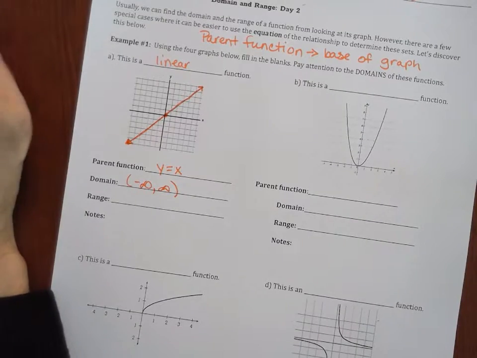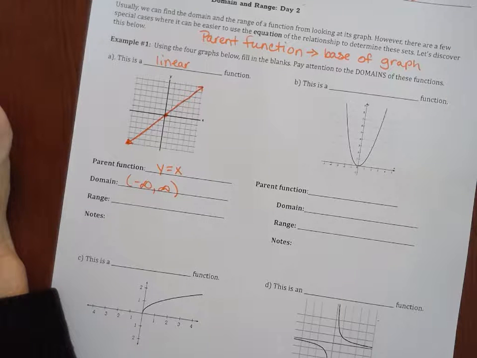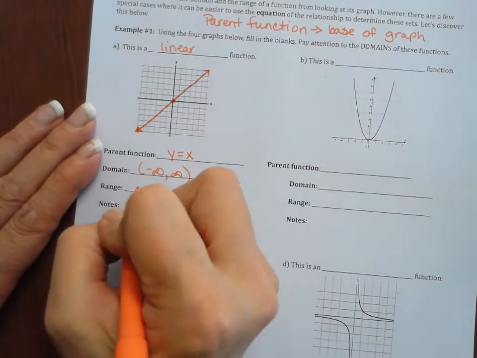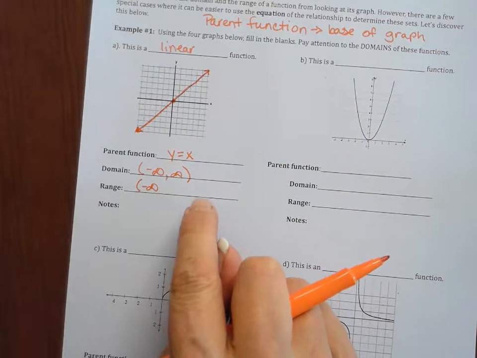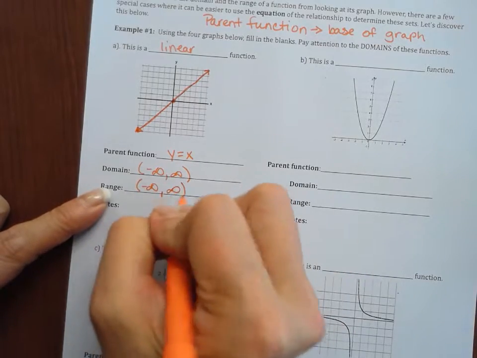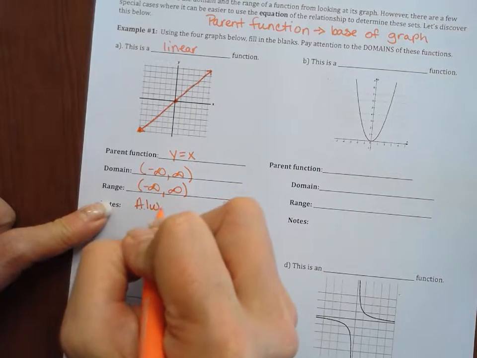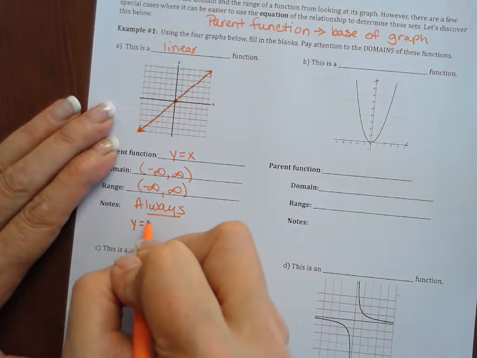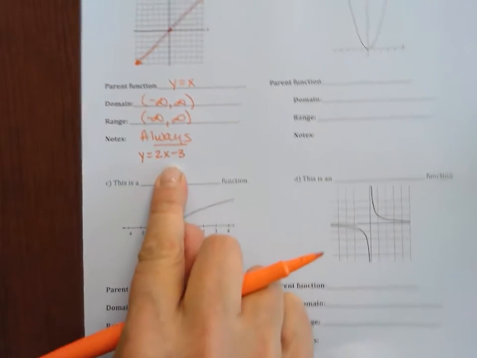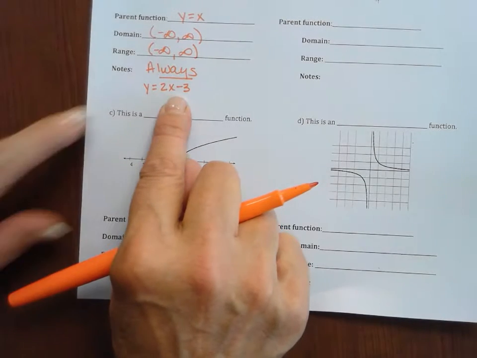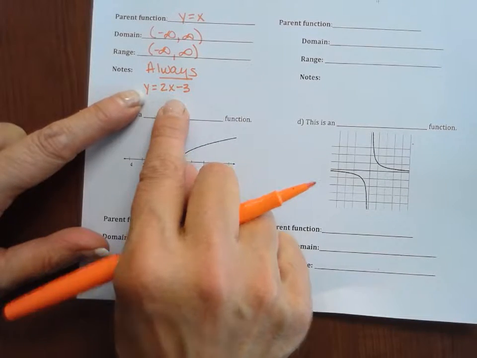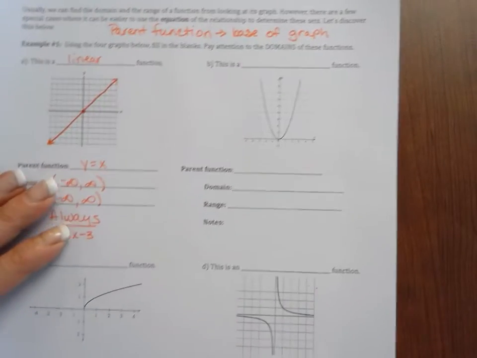Remember when we talked about yesterday how a linear function is the definition of a function. It's one input, one output, and it's always going to hit all real numbers. So that means since we have one input, we always get one output, the range is always infinity, okay? So if I said to you, what is this equation? You don't even have to look at the graph. You could say, hey, that's a linear equation. Domain and range is always all reals. Okay? Does that make sense? All right.